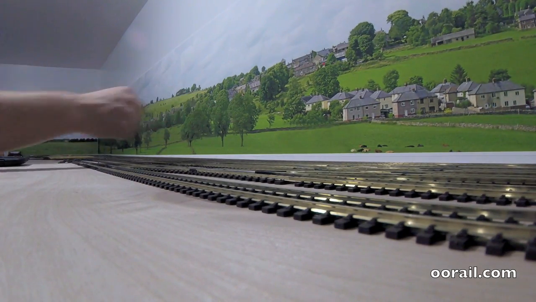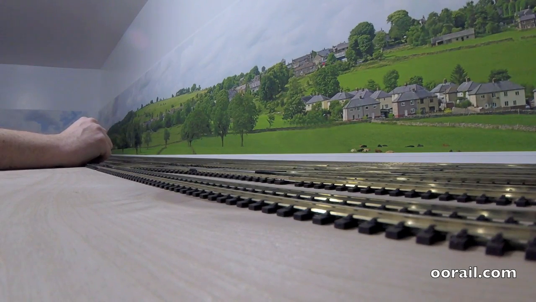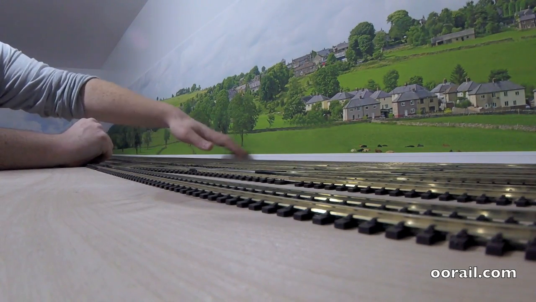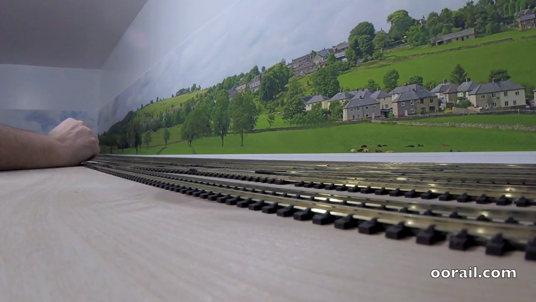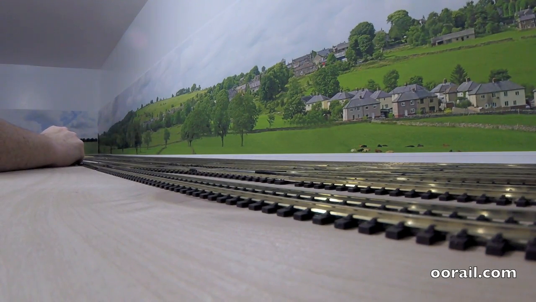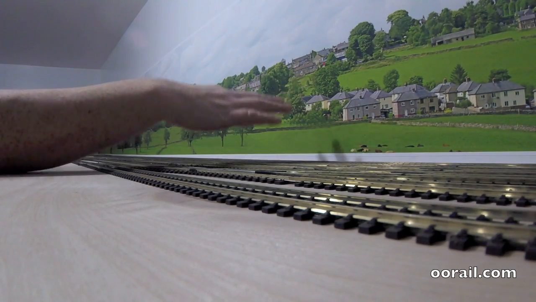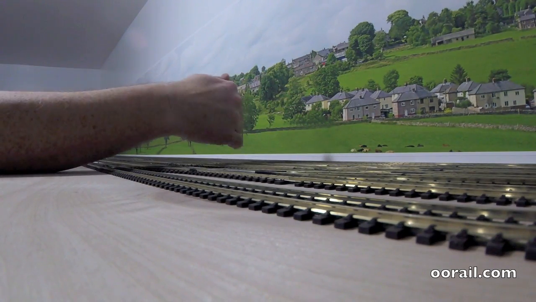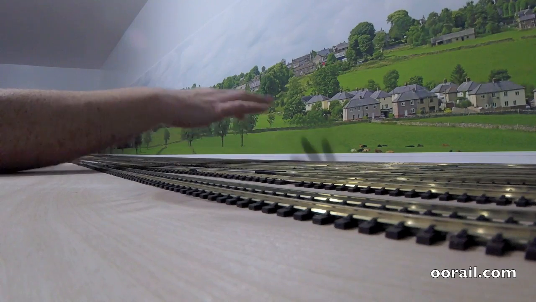So stuff like this though, it's easy enough to work around. You put a little wall in, or you put some other scenic items in. So the idea with this is to try to blend the foreground into the background to make it look realistic. So it's always good to look at some photographs of little scenes like this and see what divides the railway and the back scene.